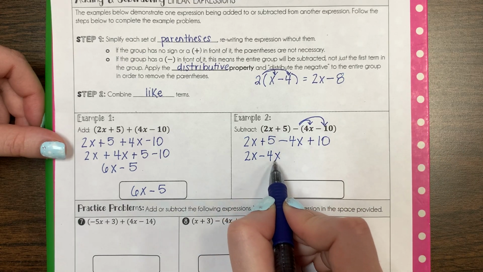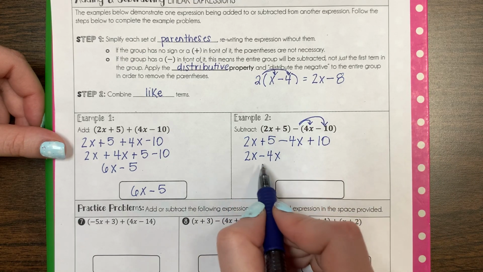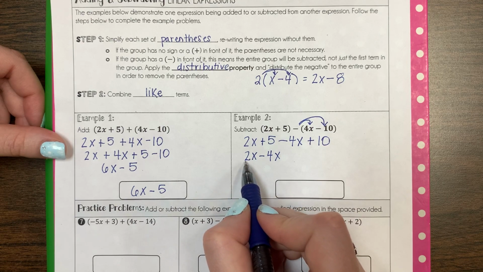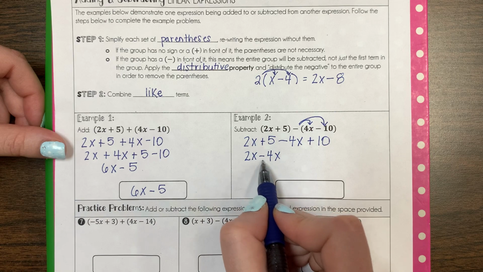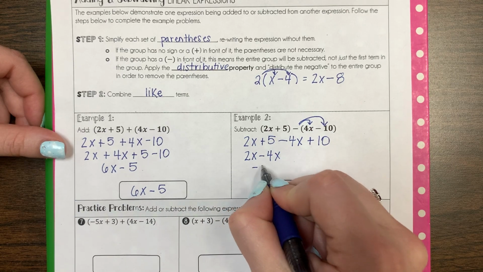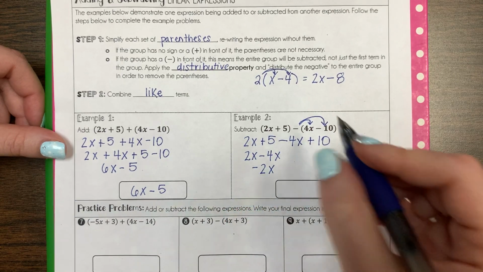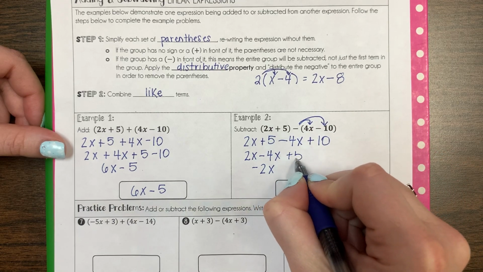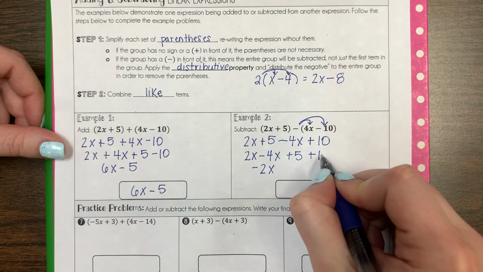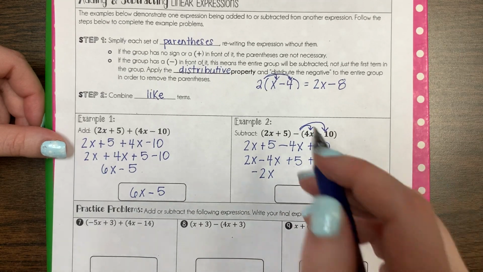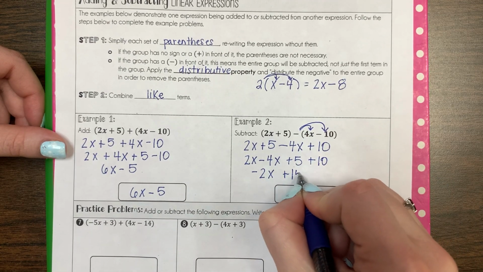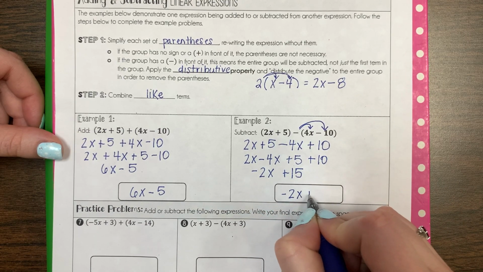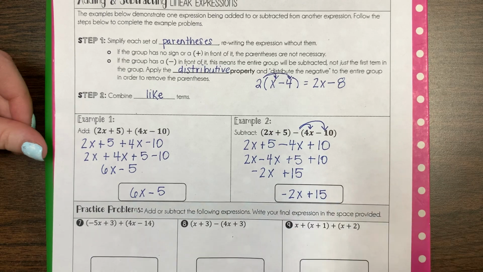2 minus 4, those have different signs, so we subtract. So 4 minus 2 is 2. Keep the sign of the larger one, in this case that is negative, so we have minus 2x. Then now we have our constants, so we have plus 5 and then plus 10. Well, 5 plus 10, as we know, is 15. So our final answer is negative 2x plus 15.